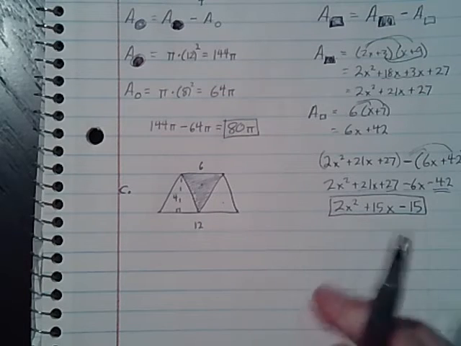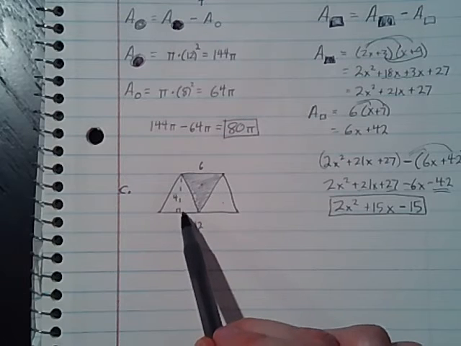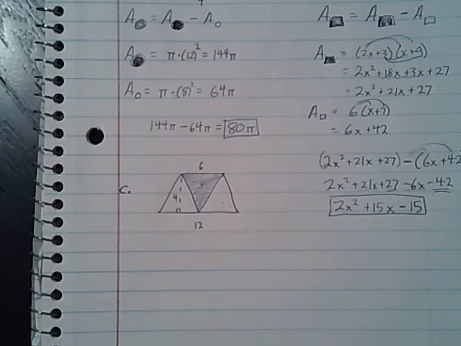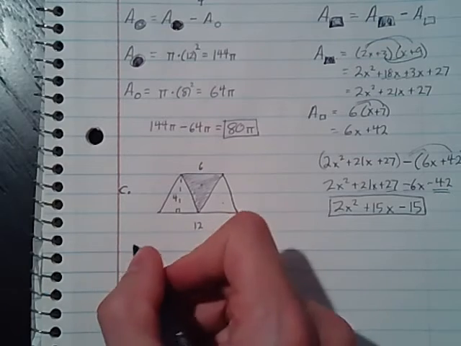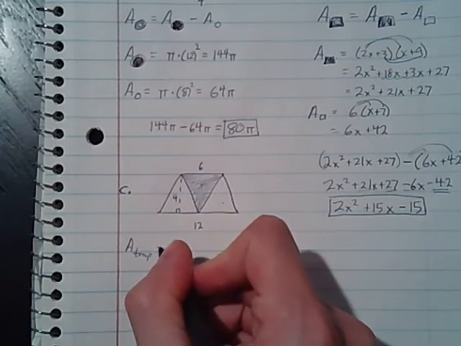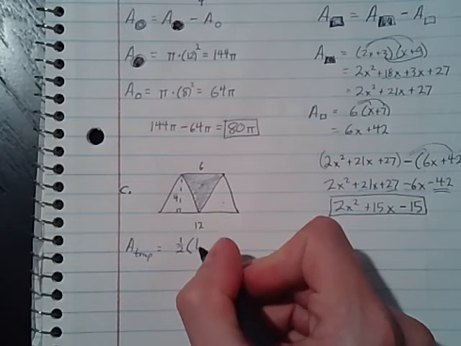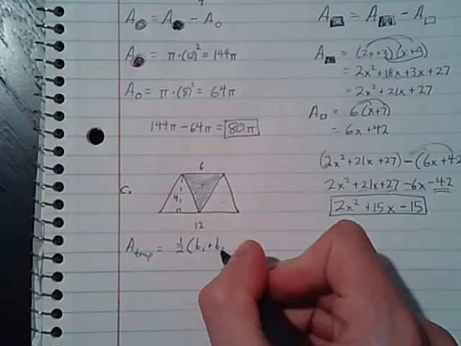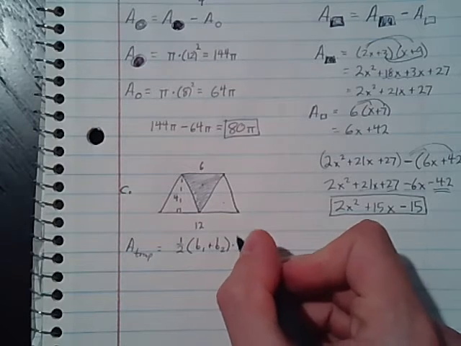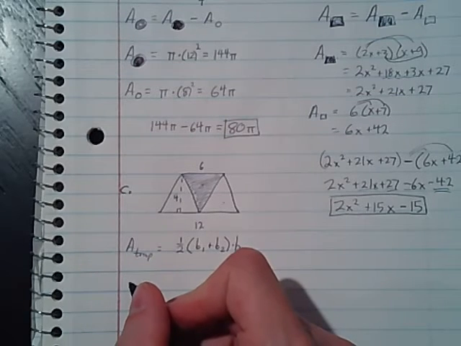But if they don't give you the whole area to start with, they just give you dimensions, we can find the area of the whole trapezoid and then divide it by 3 ourselves. So we'll start here. The area of a trapezoid is 1/2 the sum of the bases, so b1 plus b2, times the height. So let's figure out what that is for the whole trapezoid.